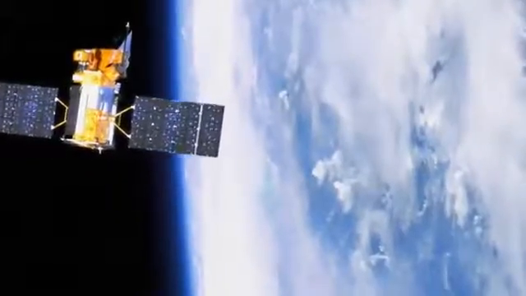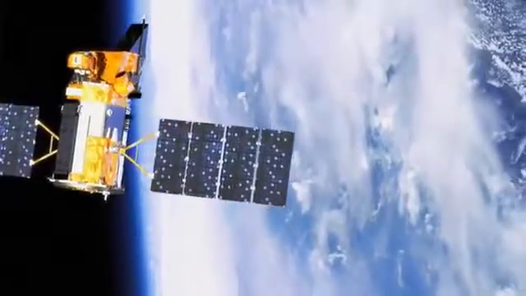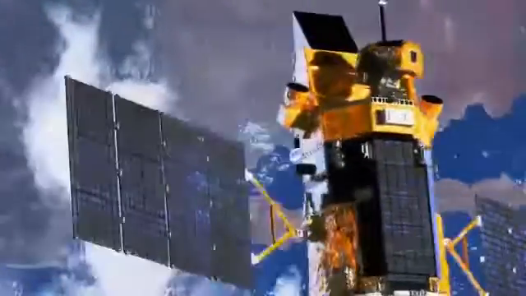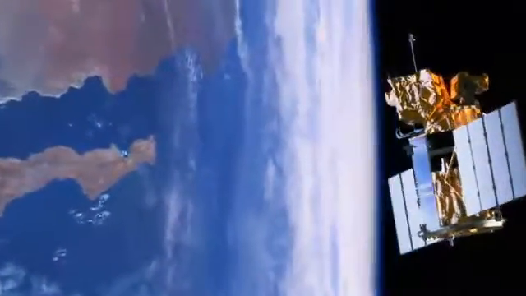We are not interested so much in their total number as how they are distributed, because their distribution affects local climate, and that's why we need to know this distribution with very high accuracy.